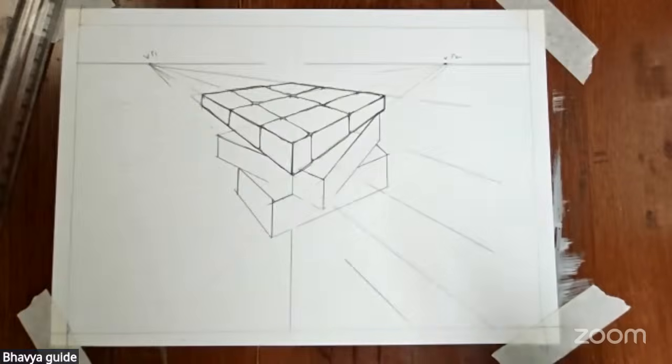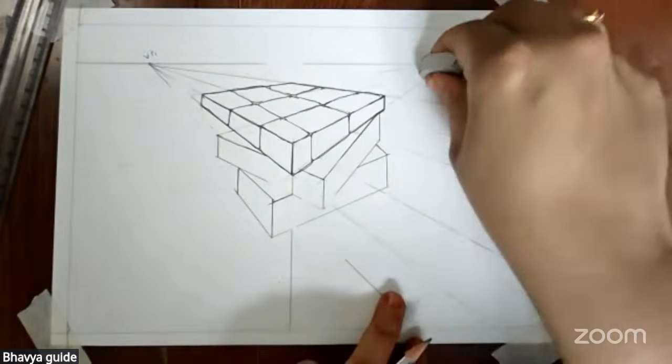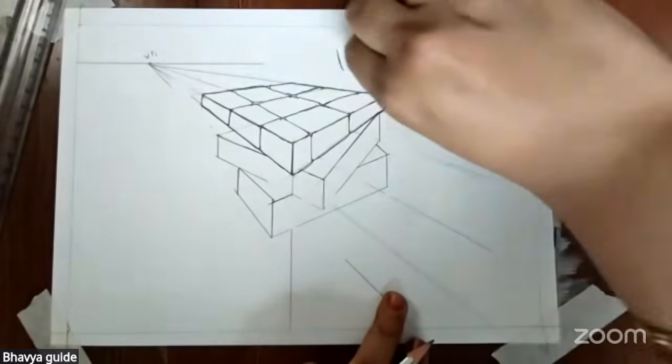So the first layer of the blocks we have constructed, so we don't need the projector lines and vanishing lines. So I am erasing all the lines now.